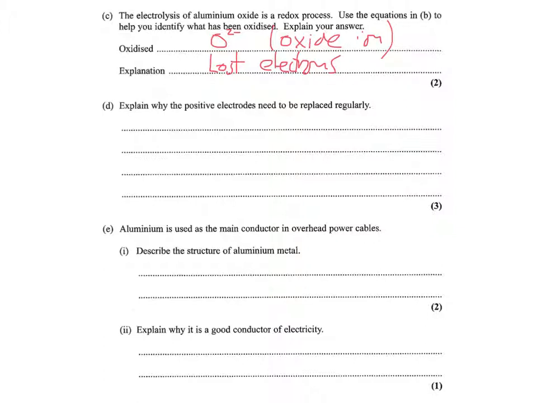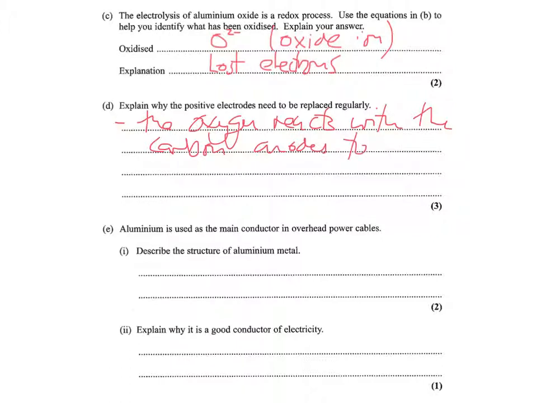Now, unfortunately, in this process, you've got oxygen bubbling up around the positive electrodes, and this process is being done at extremely high temperatures, and these electrodes are made of carbon. So the oxygen reacts with the carbon anodes to form carbon dioxide.